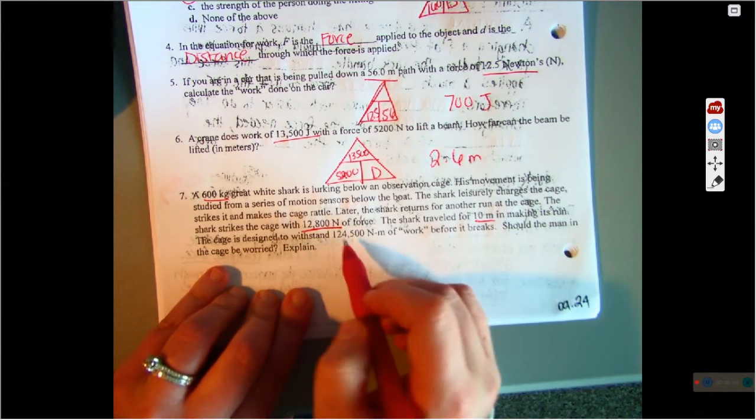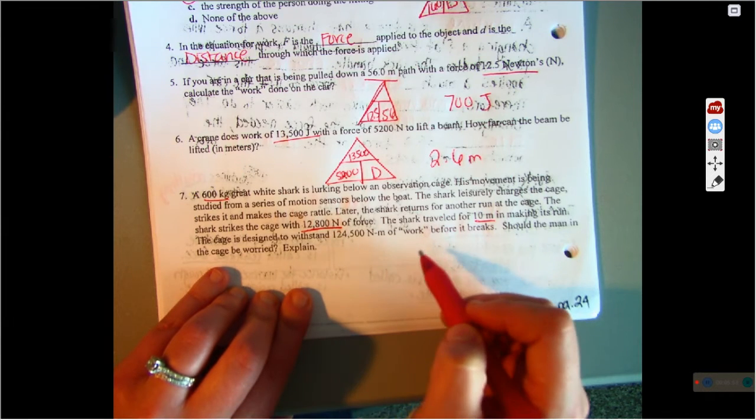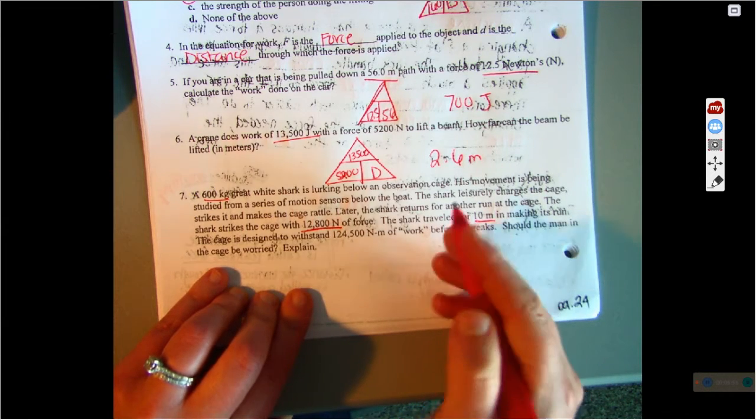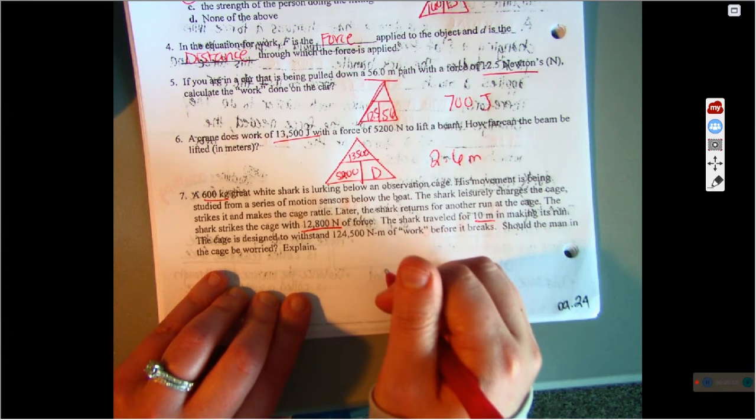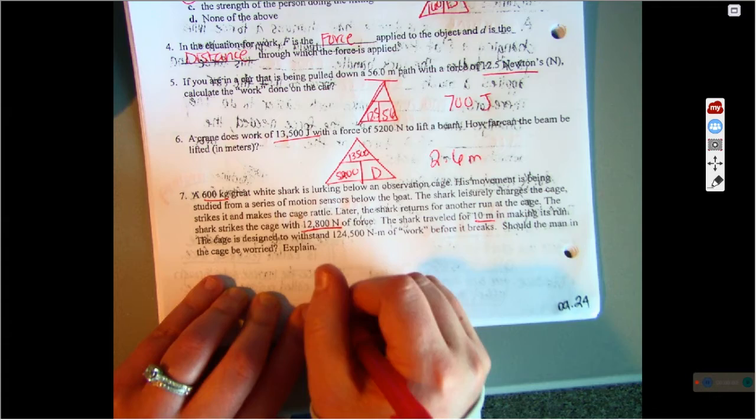The cage can only withstand 124,500 newton meters of work before it breaks. Should the man be worried? Okay, so see if you can figure out how we would find this answer and explain it.